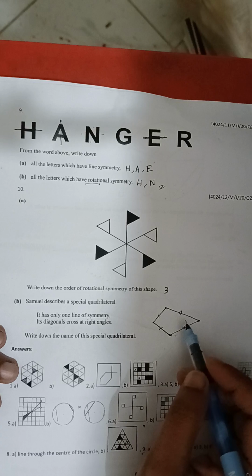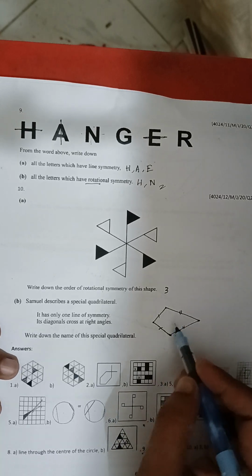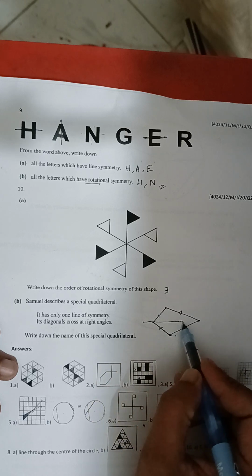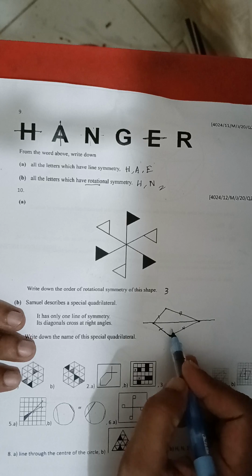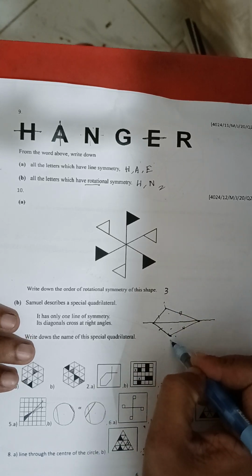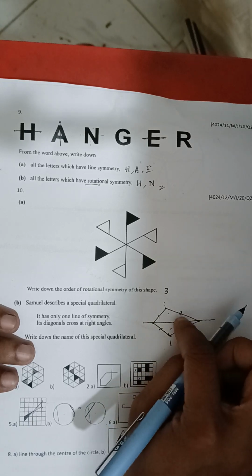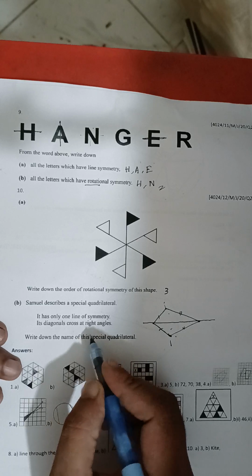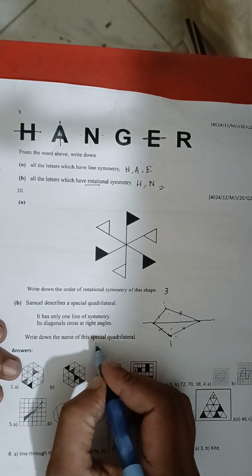For any kite, we know that adjacent sides are equal. So if I fold it this way, I'll get a line of symmetry, a similar shape here. But if I fold it like this, I will not get it, because it will not overlap here. Okay, so I can say it has one line of symmetry. So the answer will be kite.